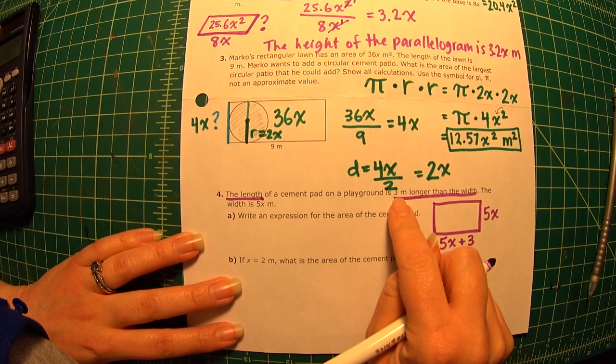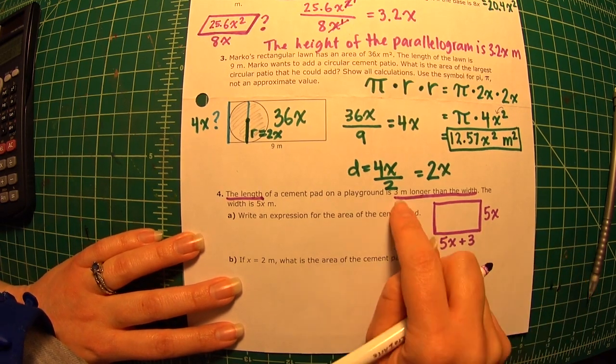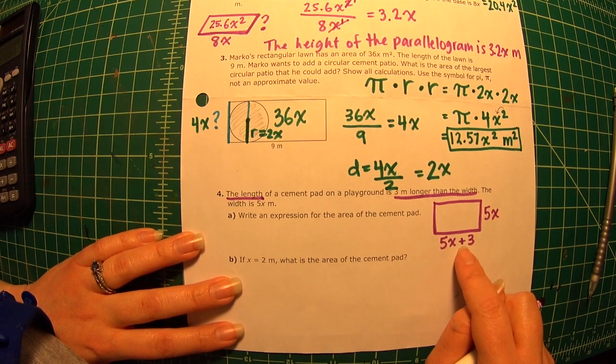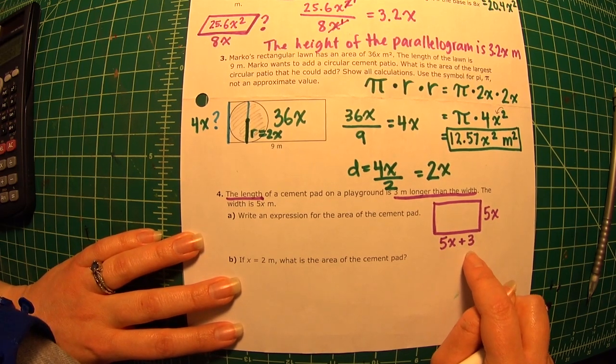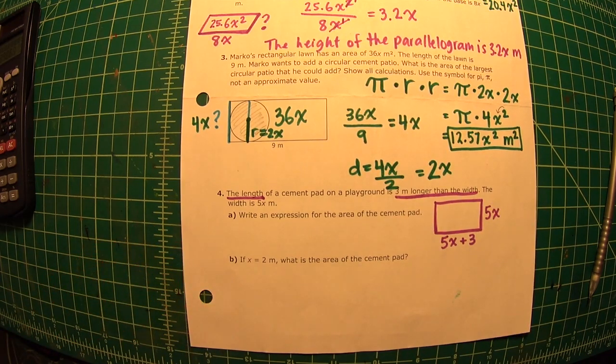Okay, if it said it was three times longer, then it would be times 3, but it just says it's 3 meters longer. So I just need to add an additional 3 meters. That's it. So plus 3. So I've got my dimensions now.